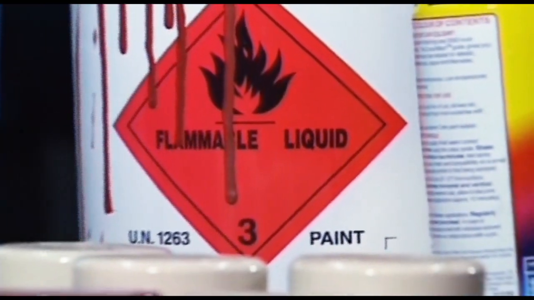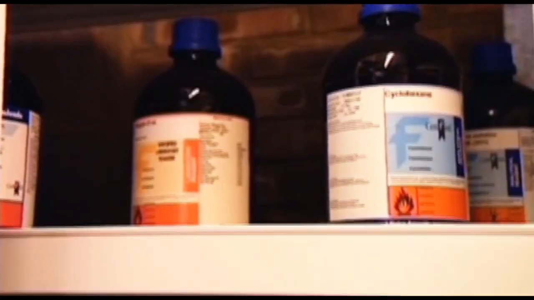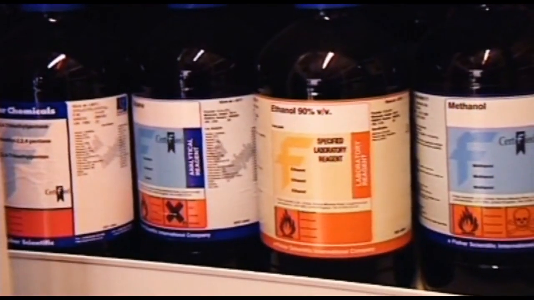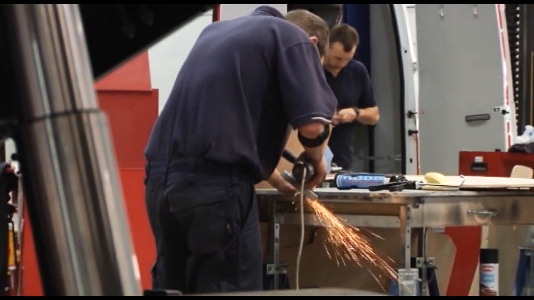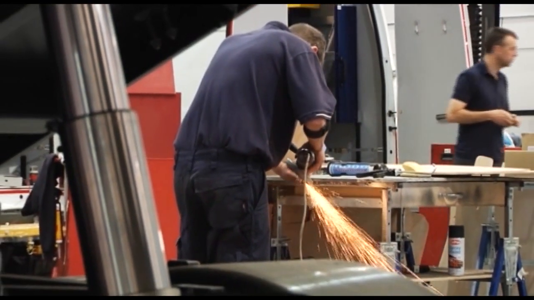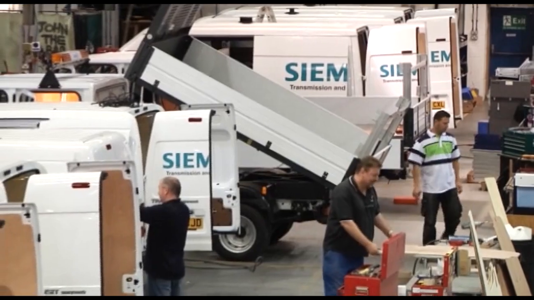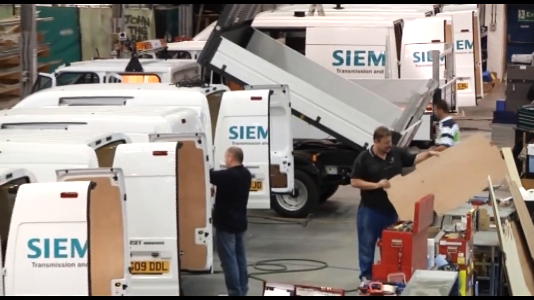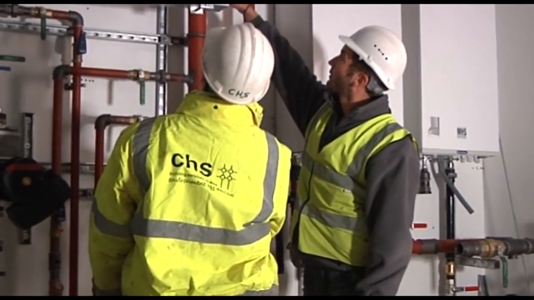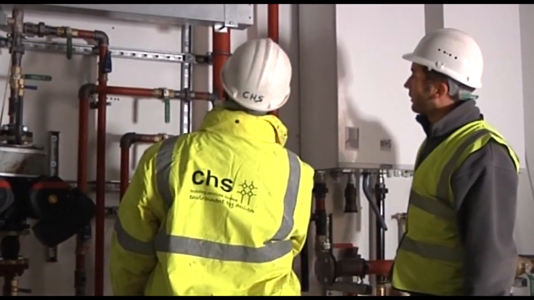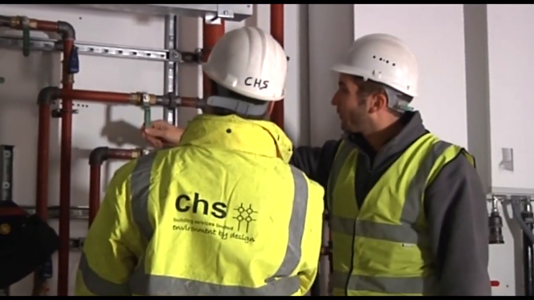DSEAR requires that risk assessments identify dangerous substances present or liable to be present in a workplace and how their use in work activities might result in a fire, explosion, or similar event that could harm employees or the public. They must then put in control measures to remove those risks or control them. These controls must also ensure any effects of an incident are reduced.